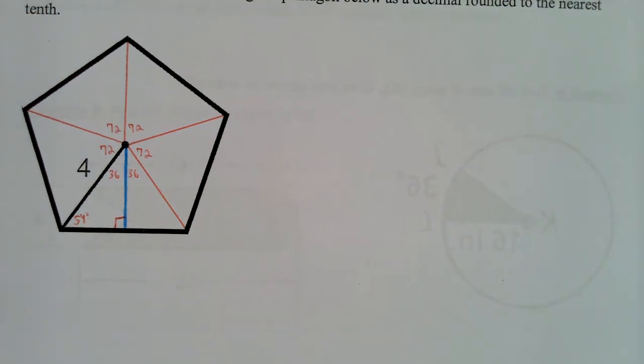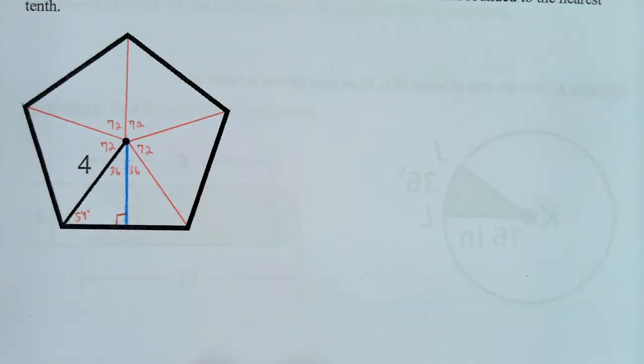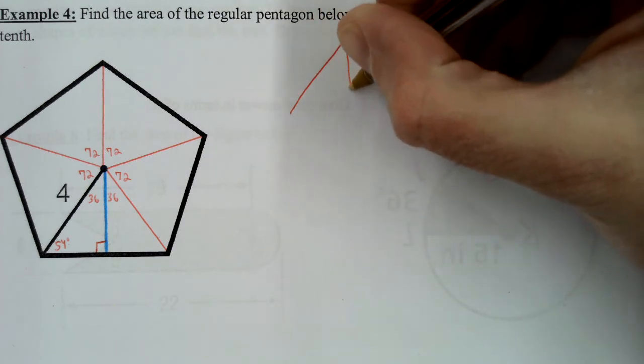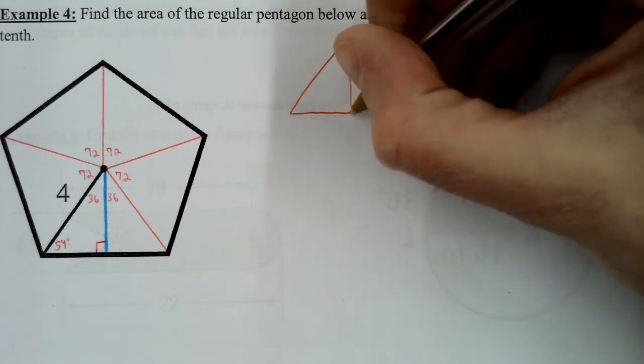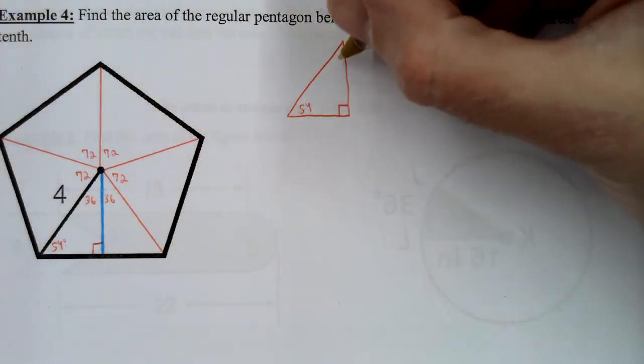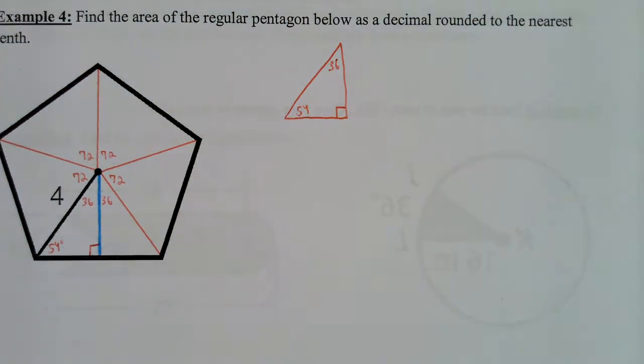You can use trigonometry, sine, cosine, and tangent. So let me take this triangle right here and let me draw it off to the side, up here. 90, 54, 36. This is 4.